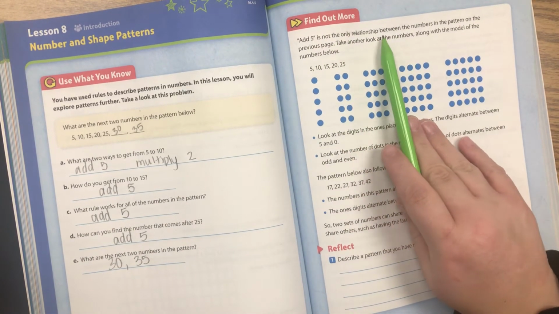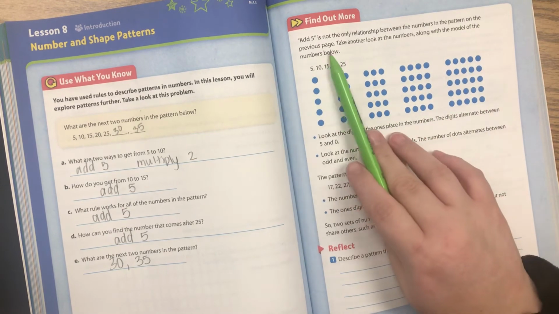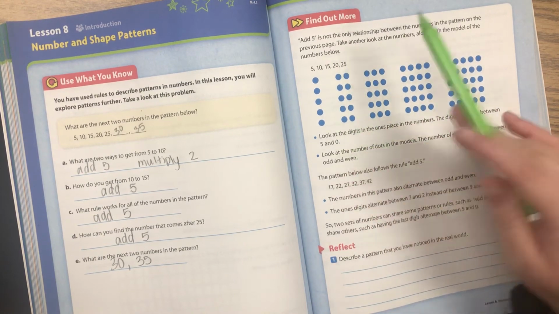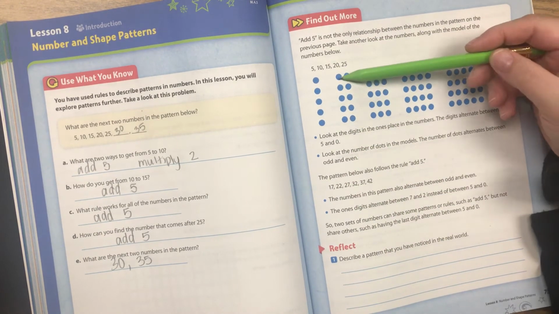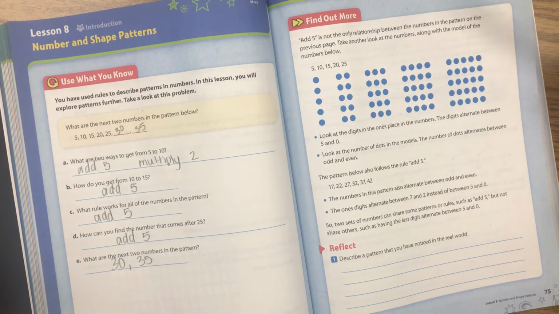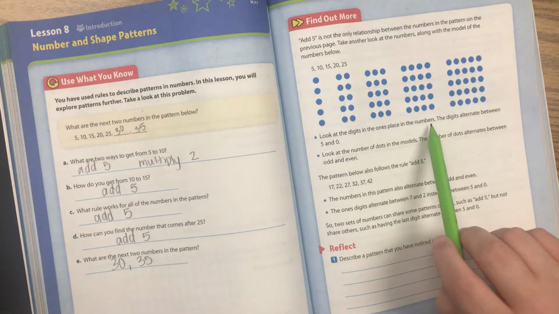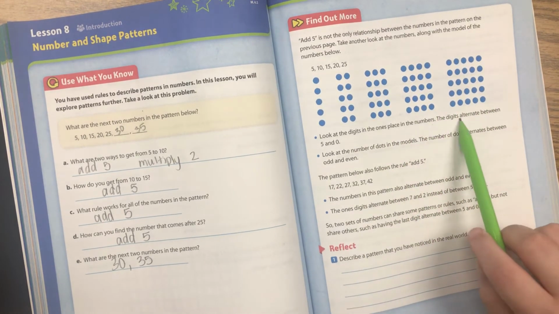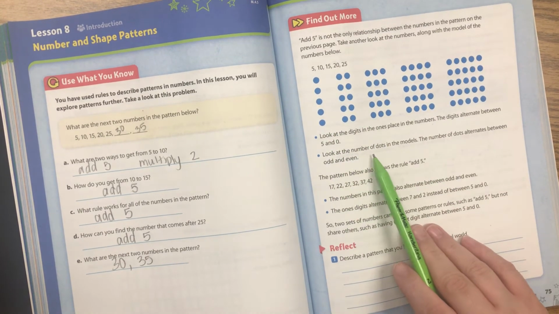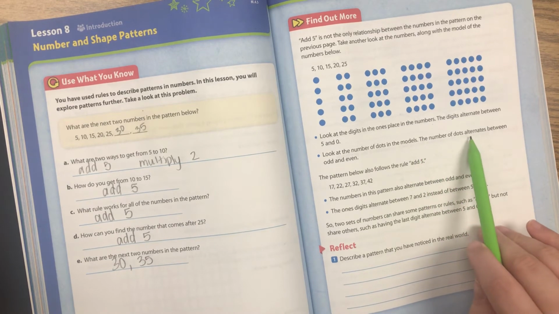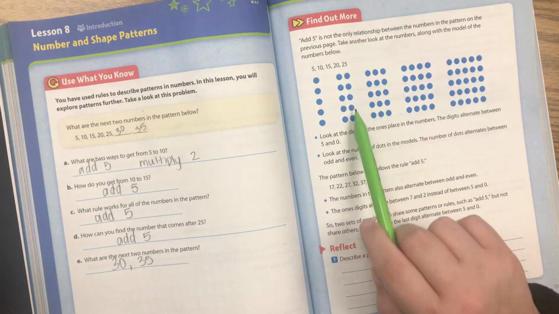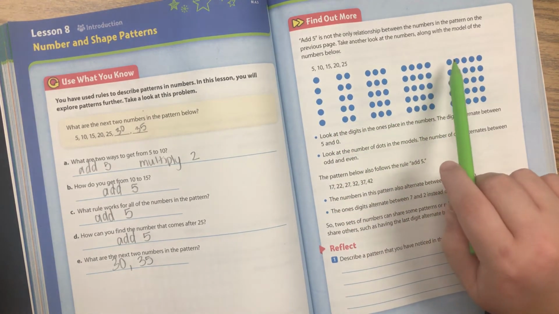Add 5 is not the only relationship between the numbers in the pattern and the one on the previous page. Take another look at the numbers along with the model of the numbers below. So they're showing us 5, 10, 15, 20, 25. Look at the digits in the ones place in the numbers. So the digits alternate between 5 and 0. Look at the number of dots in the models. The number of dots alternates between odd and even. So we have odd, even, odd, even, odd.